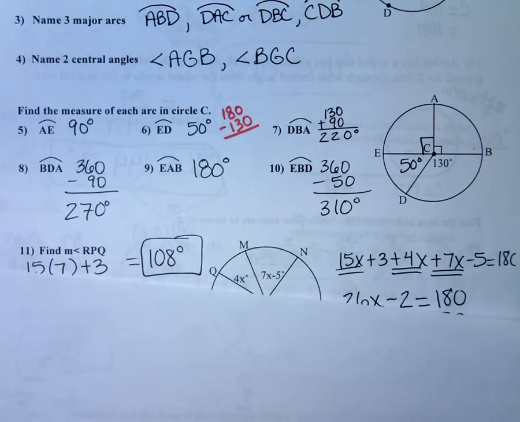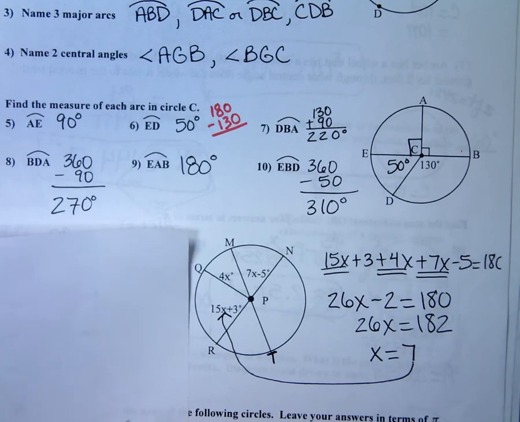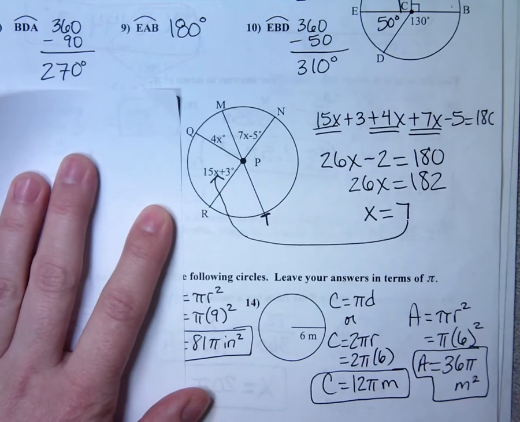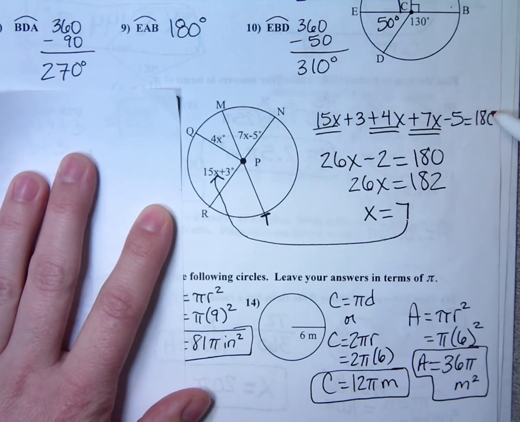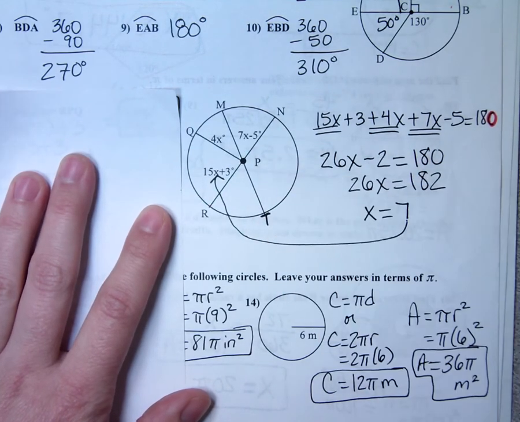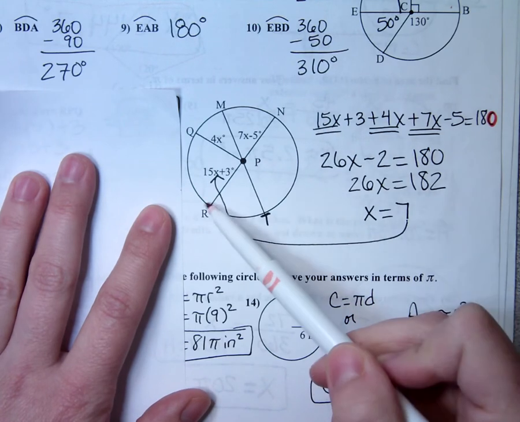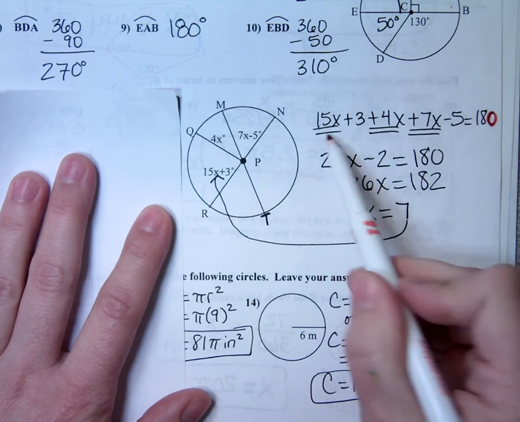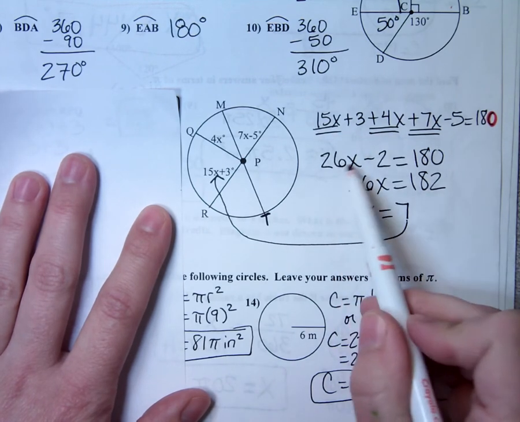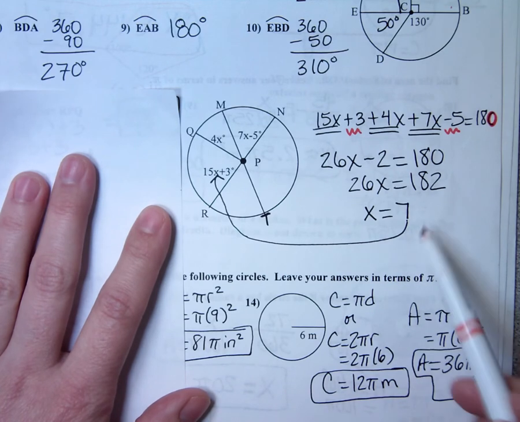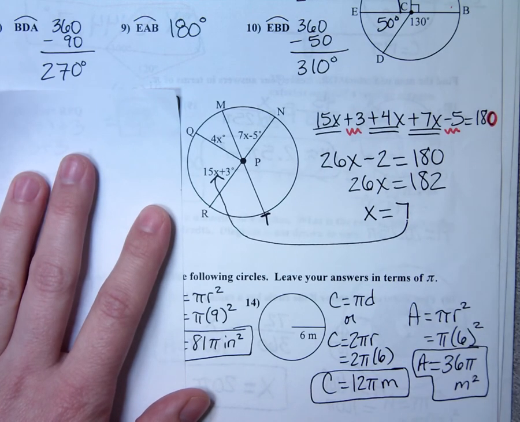Okay, next I needed to figure out some things about this problem. So the first thing I did was I know that these 3 angles will all add to be 180 degrees because they make up half of the circle. So I set up the equation that 15x plus 3 plus 4x plus 7x minus 5 is 180. I combine all my x's, which makes 26x. I combine the positive 3 and negative 5, which makes negative 2. And then I continue on and I solve this equation and I get x is 7.